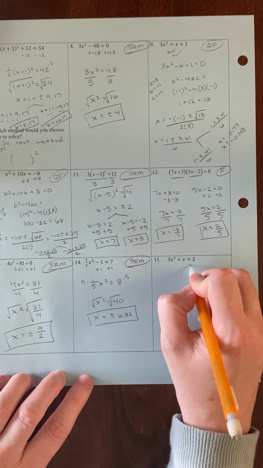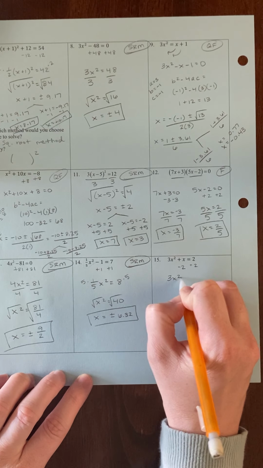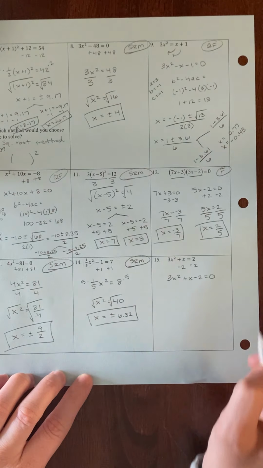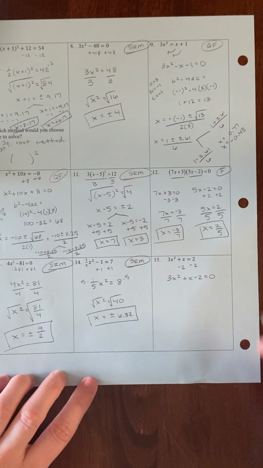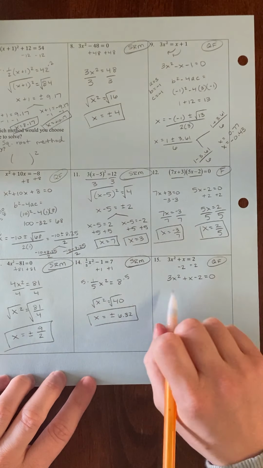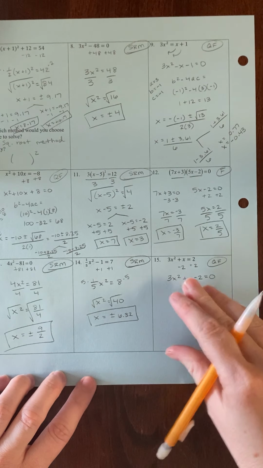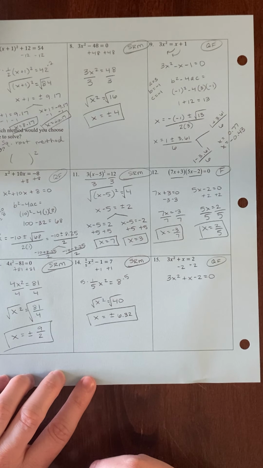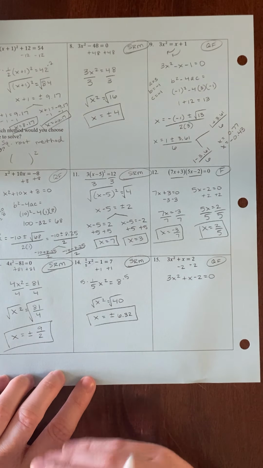For the last problem here, I need to move the 2 over so that it's in the correct format. So I have 3x squared plus x minus 2 equals 0. Okay, so now it's in the correct format. I'm going to go ahead and do quadratic formula for this. I know you could do factoring, but since a is greater than 1, you'd have to do split the middle, which would be a little bit of work here, which actually would be probably about the same amount as quadratic formula. So if you want, you can factor this and use split the middle. But like I've been saying throughout the video, if I have a trinomial and a is not 1, I'm just going to go ahead and do quadratic formula. It makes it easier for me to remember: if a is not 1, just go straight into quadratic formula. But again, you could factor with split the middle there.